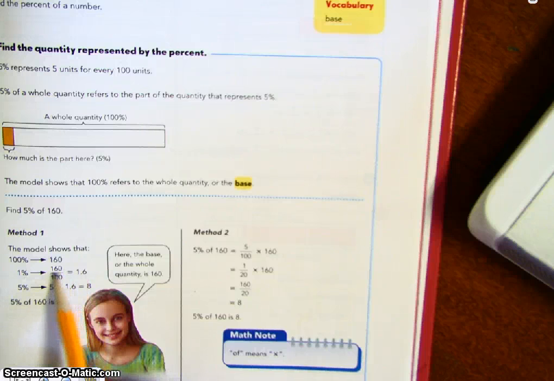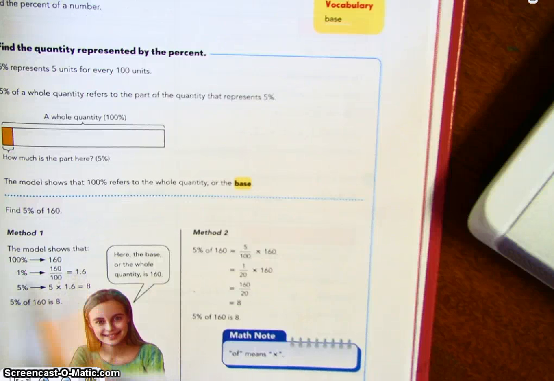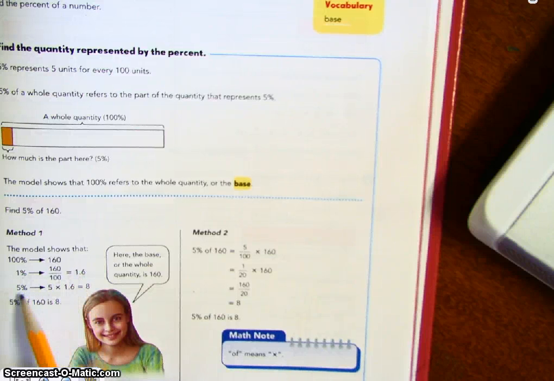So here's my number 160, and if I'm dividing it by 100, it's going to move my decimal place two over, which would make 1.6. That's my unit for 1%. So 1% is equal to 1.6, and I did that by putting it over 100. When I divide it, it just moves that two places over.